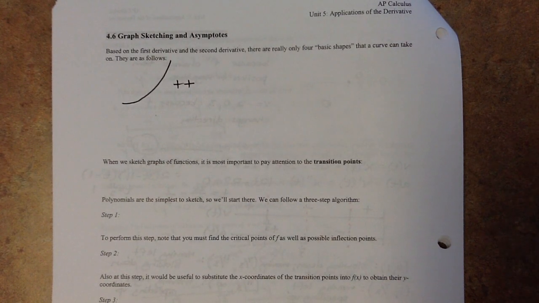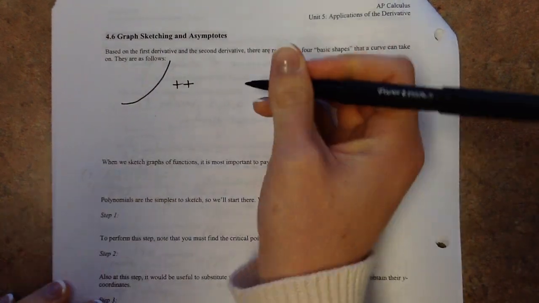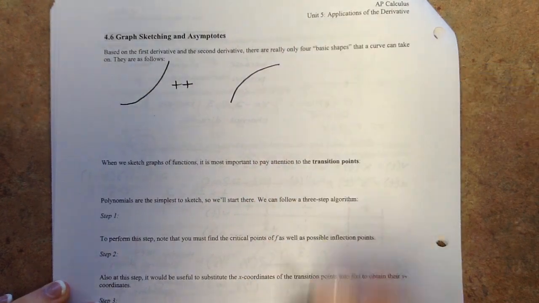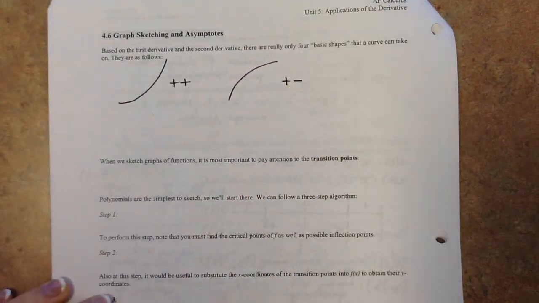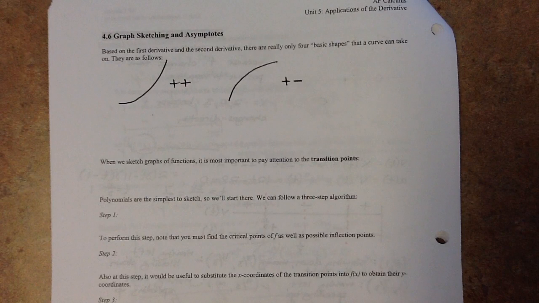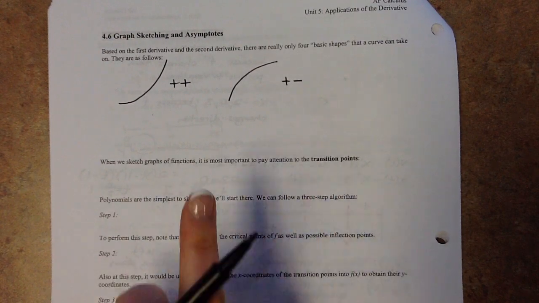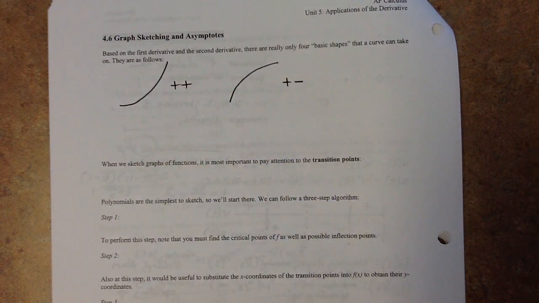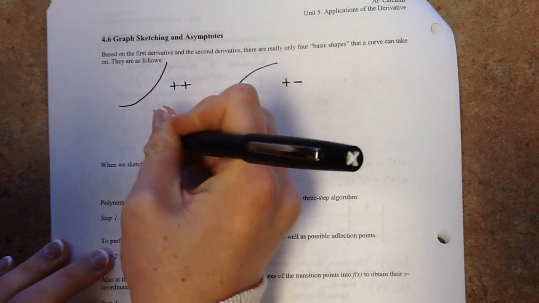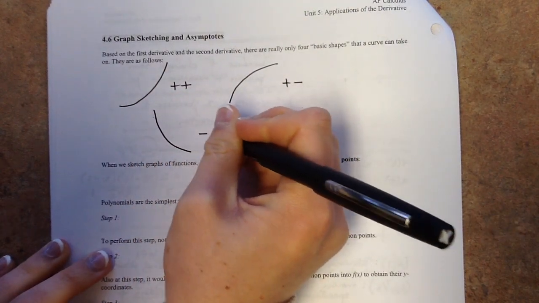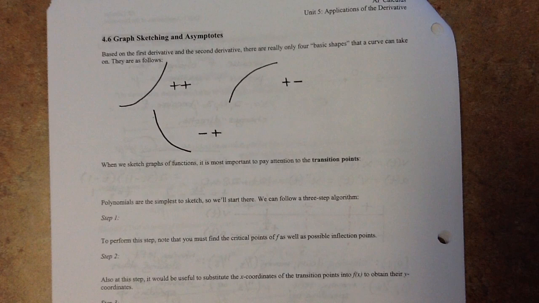Let's say that the first derivative is positive, but the second derivative is negative. That would mean the shape would be increasing and concave down. And that would look like this. And so that is positive first derivative, negative second derivative. The third of the four shapes, let's say now, because we've already used both the second derivative being positive, let's switch the first derivative to being negative. So say the first derivative is negative and the second derivative is positive. That would mean our graph is decreasing and concave up. That would look like this. So decreasing and concave up. Negative first derivative, positive second derivative.